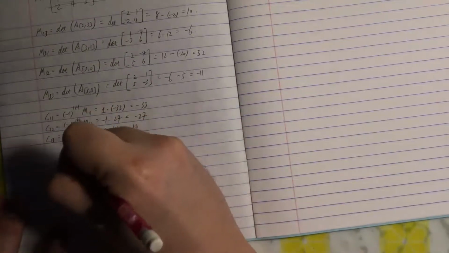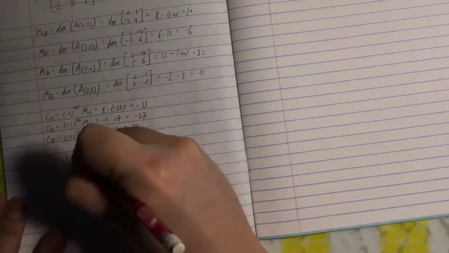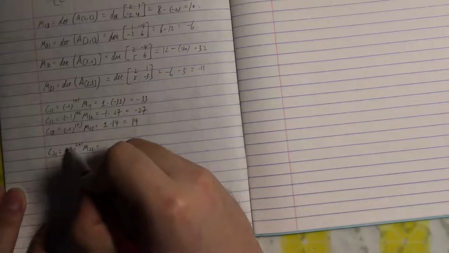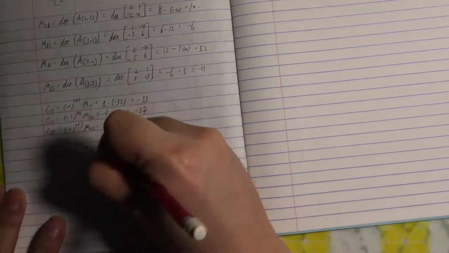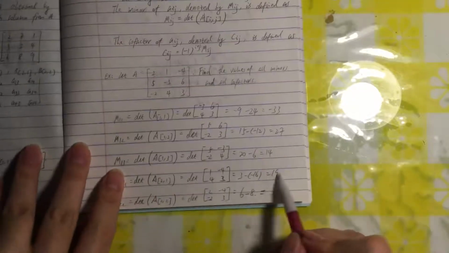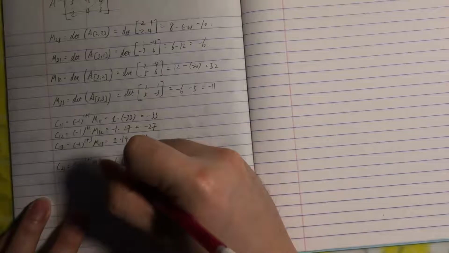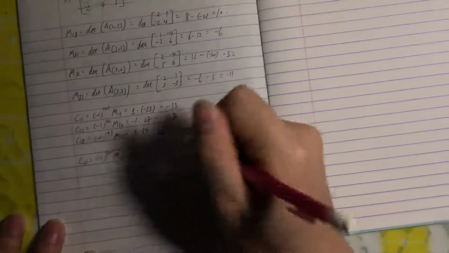C21 by definition is -1 to the power of 2 plus 1 times M21. -1 raised to power 3 is -1. M21 is 19. -1 times 19 is -19.